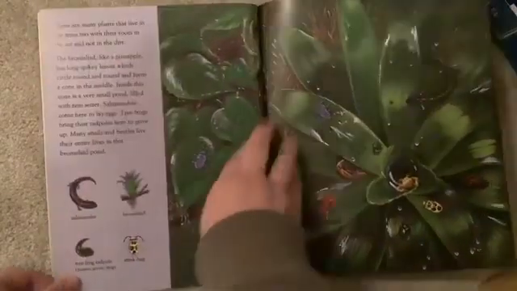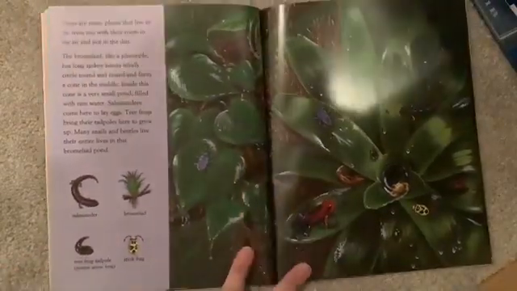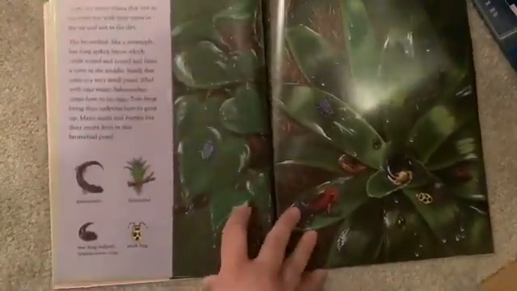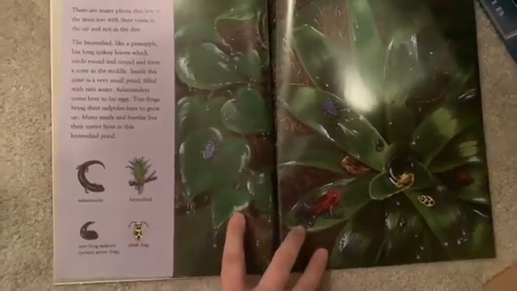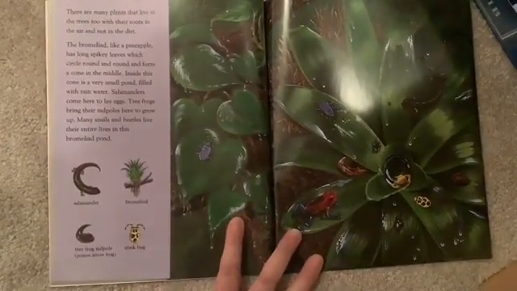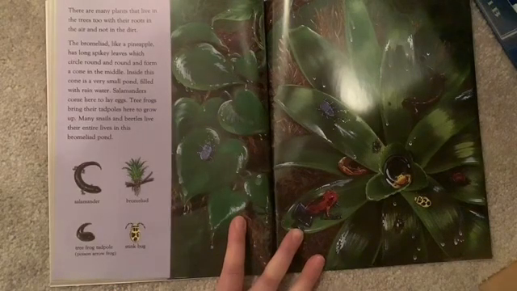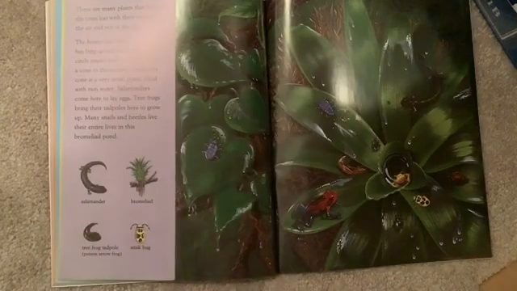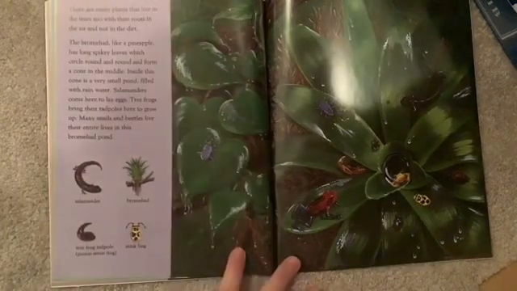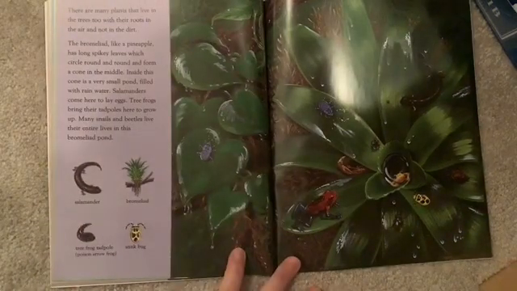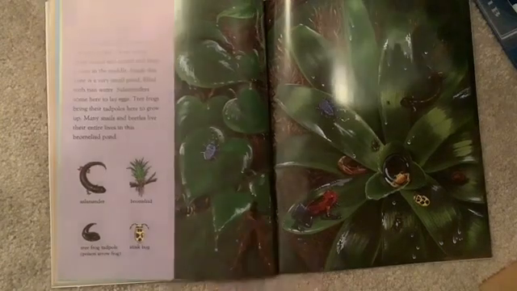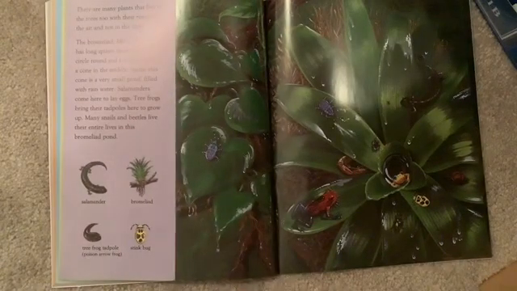I hear lots of different kinds of monkeys living in the rainforest. I like that fact because I think monkeys are cute and playful. There are many plants that live in the trees too, with their roots in the air and not in the dirt. Roots in the air and not in the dirt. I'm going to read that one more time because that's kind of a surprise to my brain. Roots in the air and not in the dirt? What? I've never heard of such a thing.